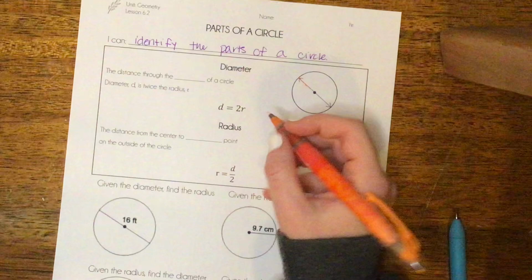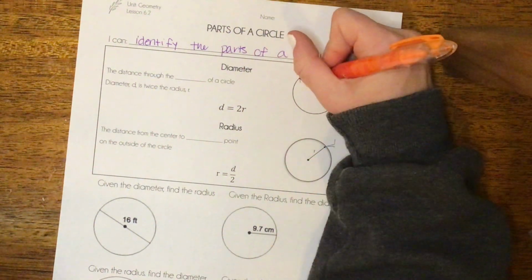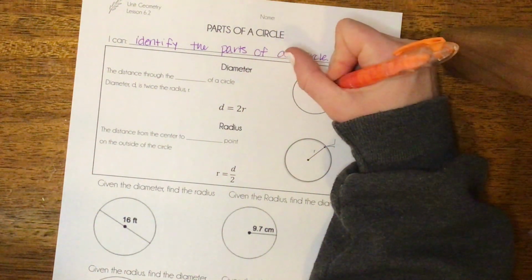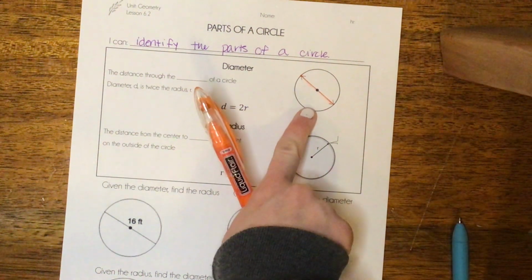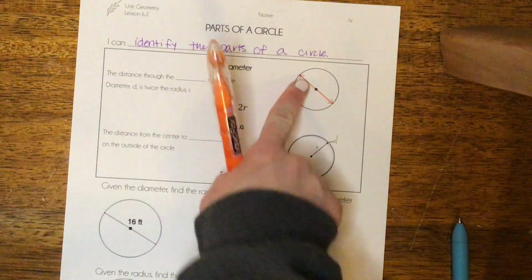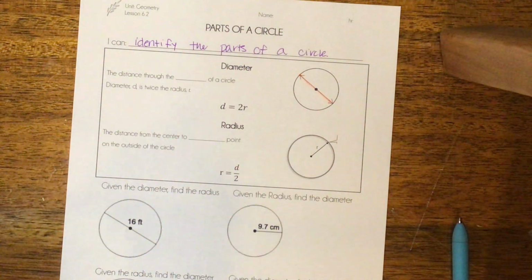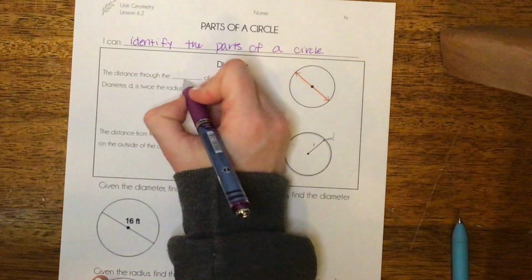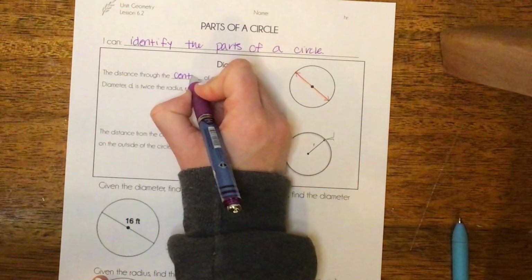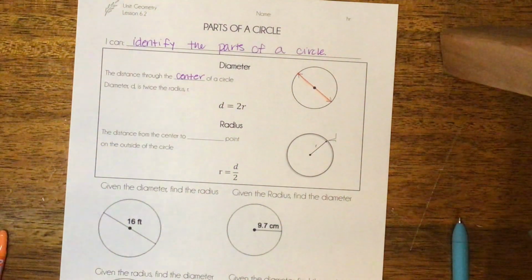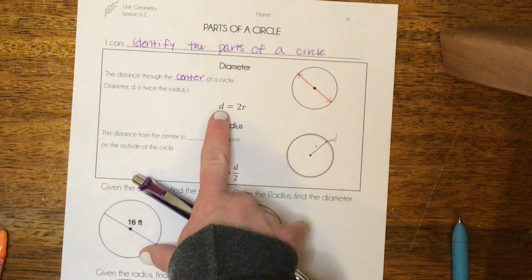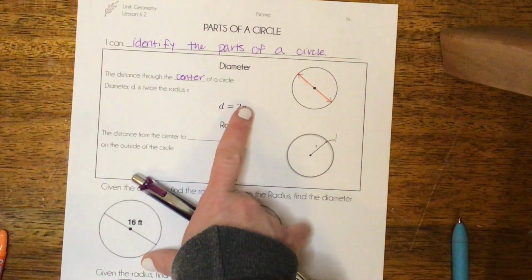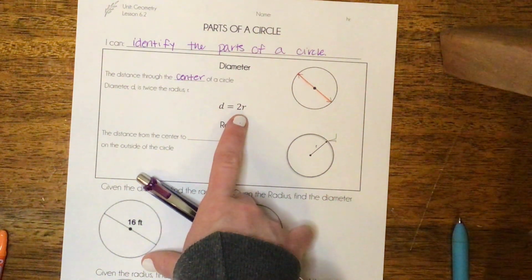which starts on one point of the circle and is a straight line through the center, straight to the other end of the circle. So this one right here shows the diameter. It goes the whole way across. So it's the distance through the center of a circle. And we have this formula that the diameter is equal to twice the radius, 2 times the radius.